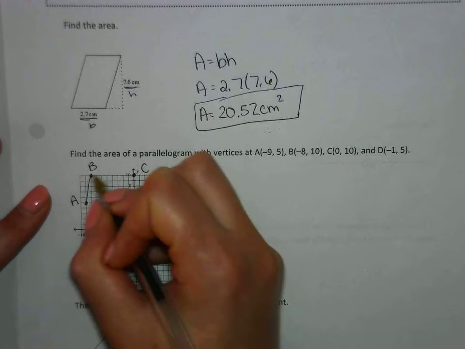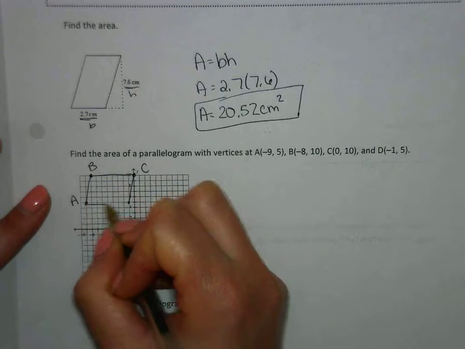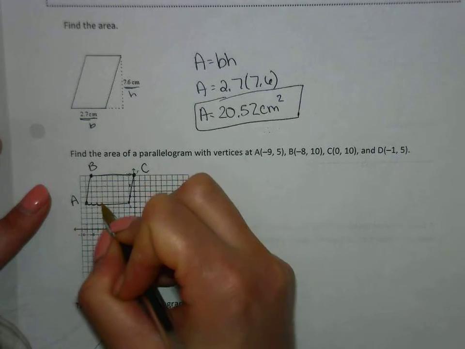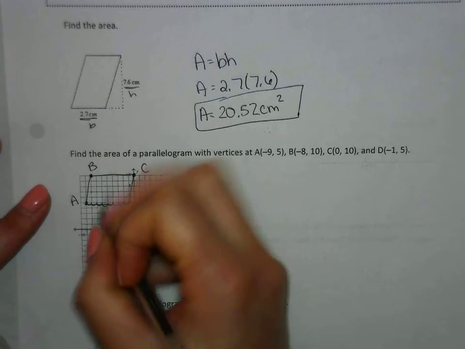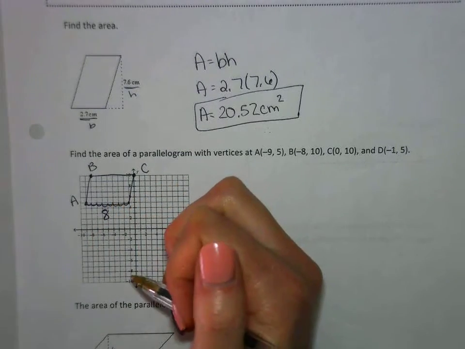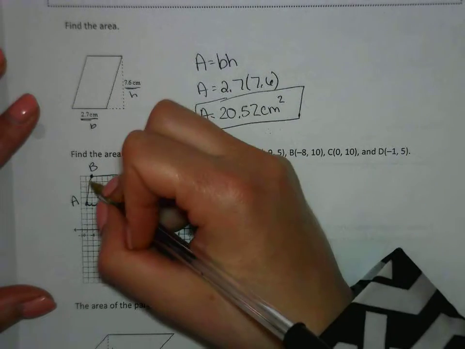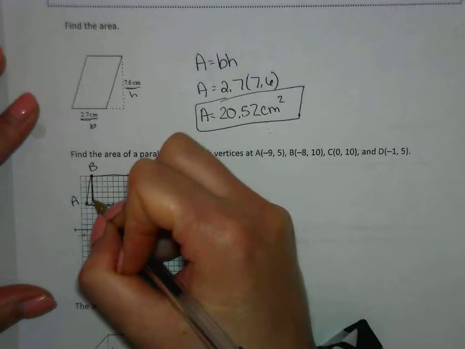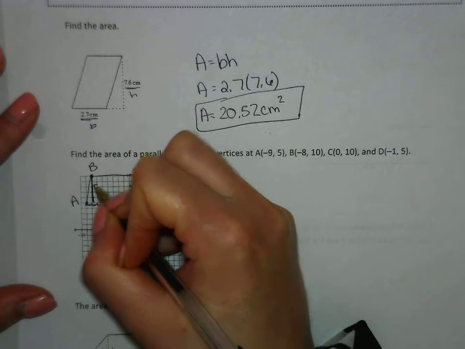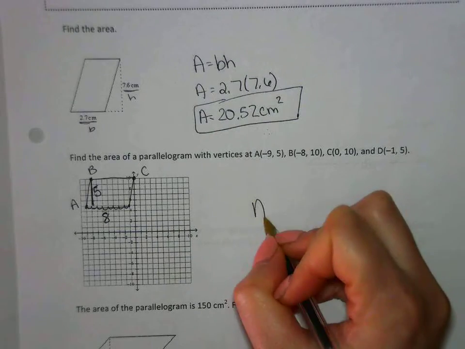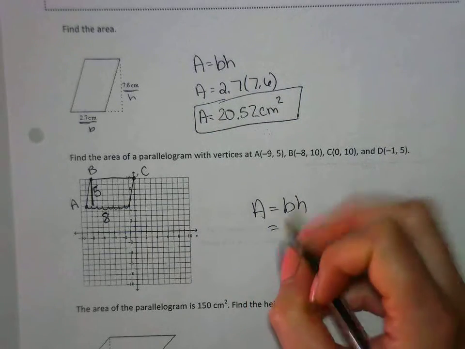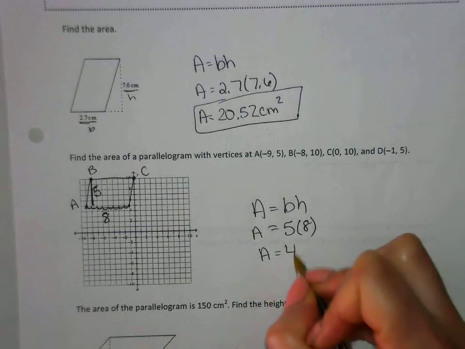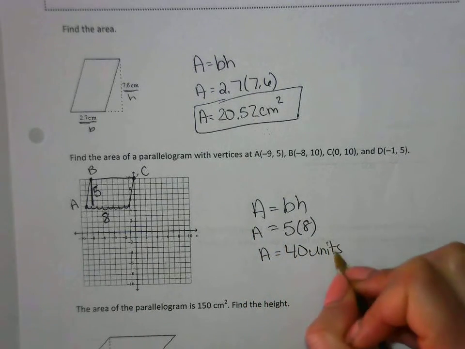So if we take a look at this parallelogram, we have a base, which is 1, 2, 3, 4, 5, 6, 7, 8. So we have a base of length 8. And our height is a perpendicular line to our base. So right here is the height of our parallelogram, which has a height of 1, 2, 3, 4, 5. So the area of this parallelogram is our base times our height, which is 5 times 8. So the area is 40 units squared.